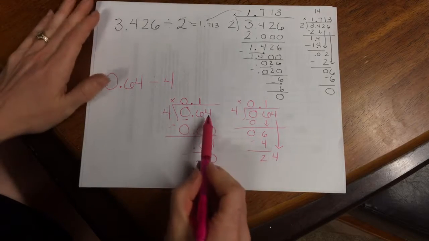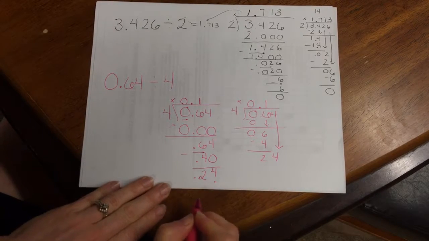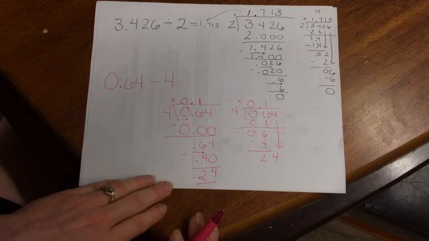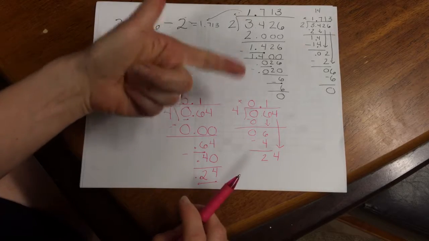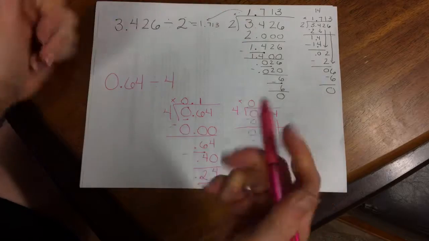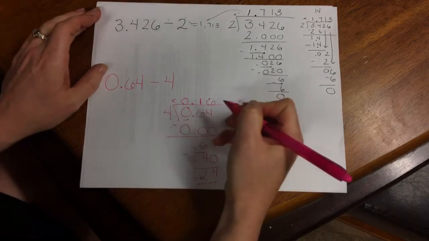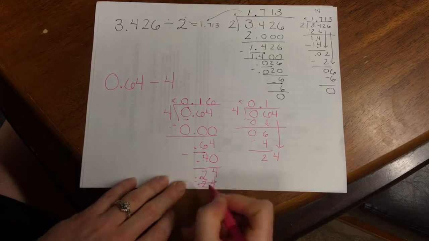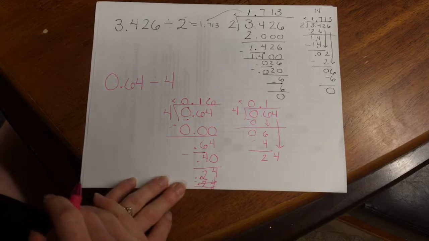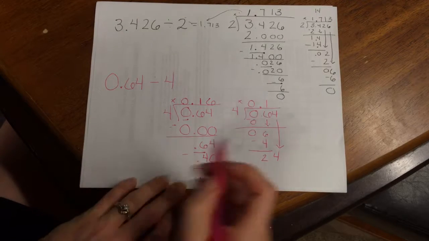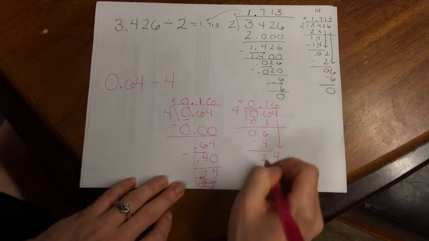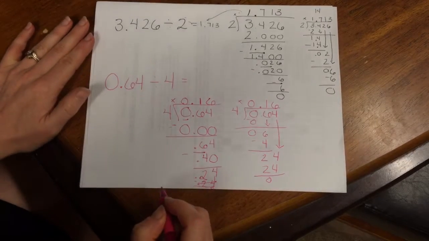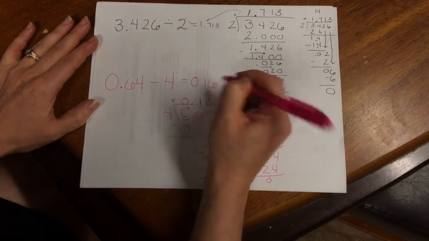So now we ask ourselves, well, how many hundredths do I have? I don't just have 4 hundredths. I have 24 hundredths. Well, what is 24 divided by 4? If you don't know, count by 4s. 4, 8, 12, 16, 20, 24. How many is it? Well, it is 6. 6 times 4, 6 hundredths times 4 is 24. If I subtract that, I get a nice 0. No remainder on this one either. 24 divided by 4 is 6. 6 times 4 is 24. Also a 0. So the answer, the quotient, is 0 and 16 hundredths.